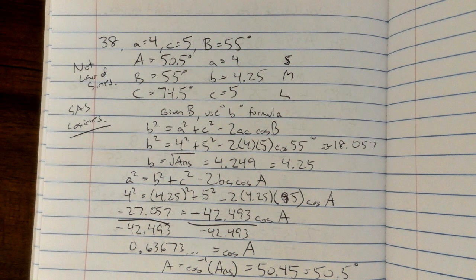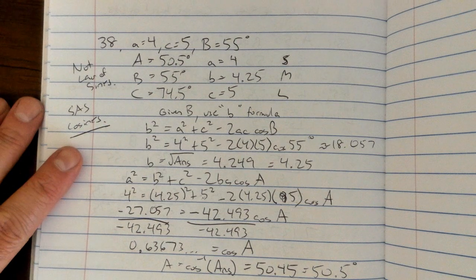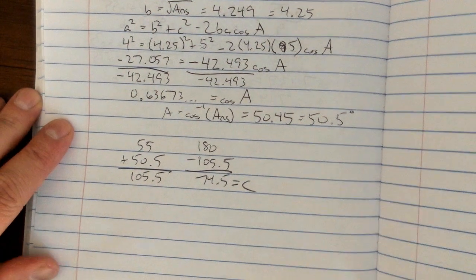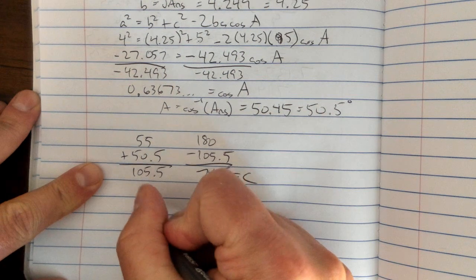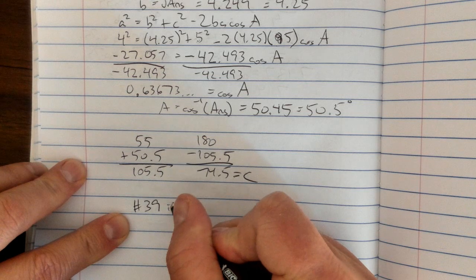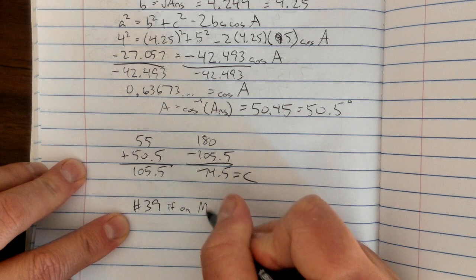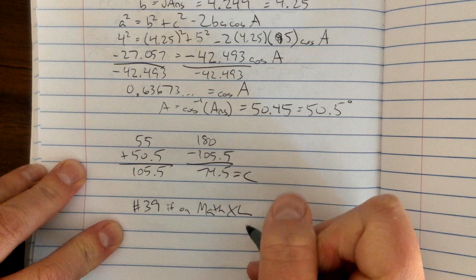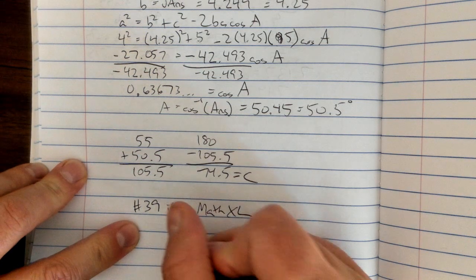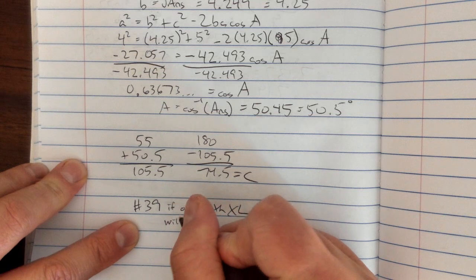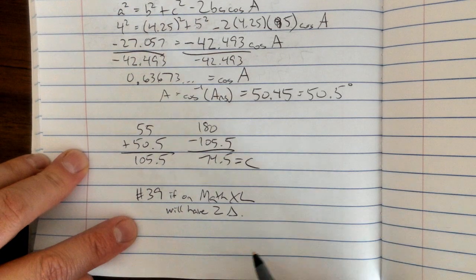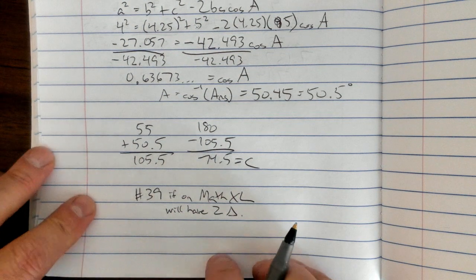On Math Excel, we have to do odds, not evens. And so I will tell you, number 39 is if it's on Math Excel, we'll have two triangles. And so do what you did before on the law of sines.